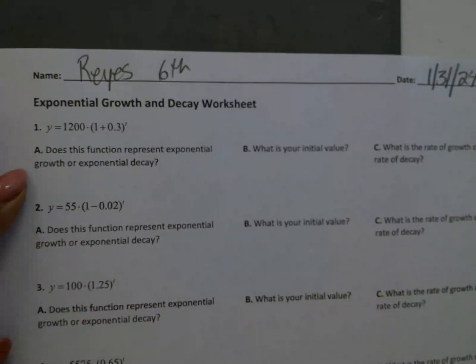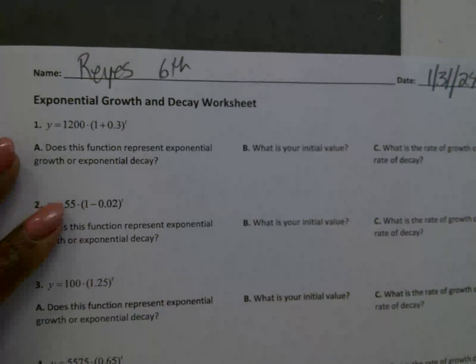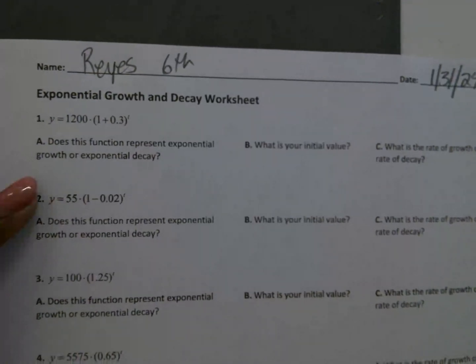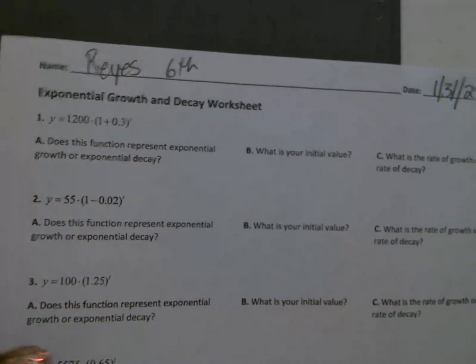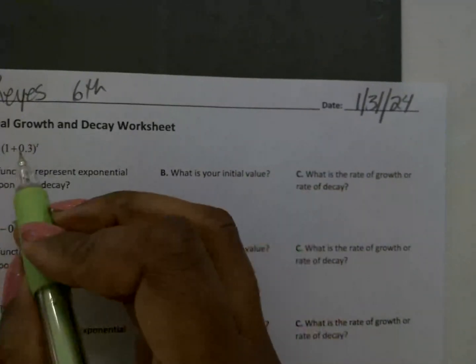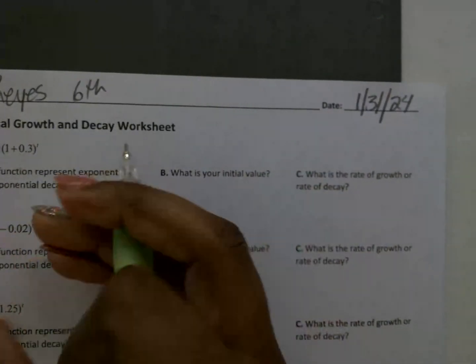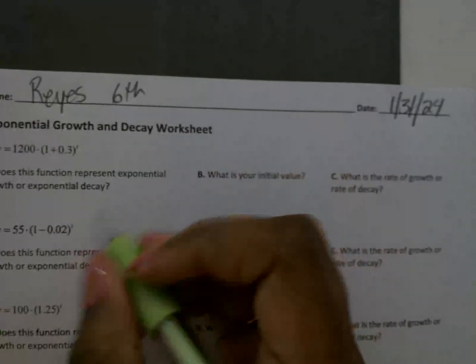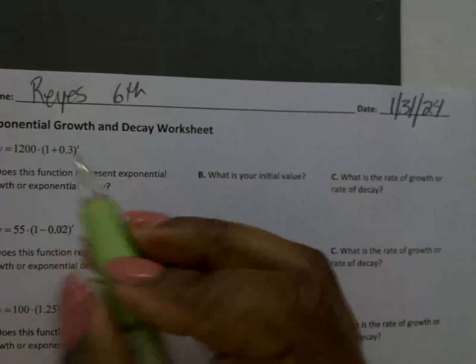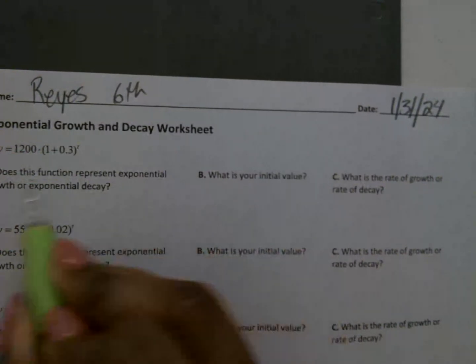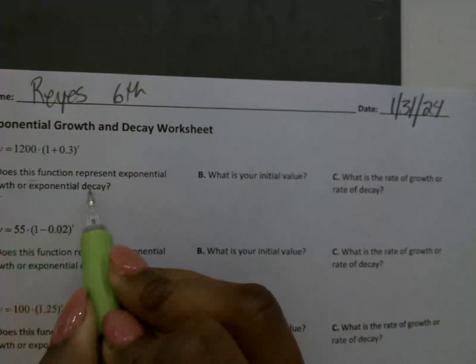I wanted to make sure that if you submitted this already, that's fine. But I wanted to make sure because we had some questions about it that I went over some of the problems. I'm not going to do all of them because I'm going to go to the sheet that I need you to complete and submit today. It says, does this function represent exponential growth or decay?